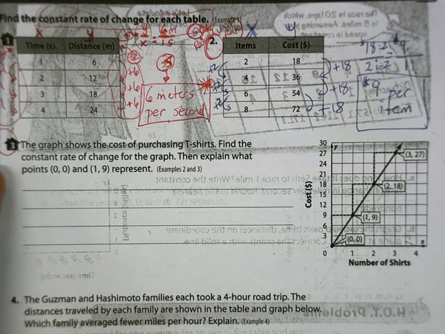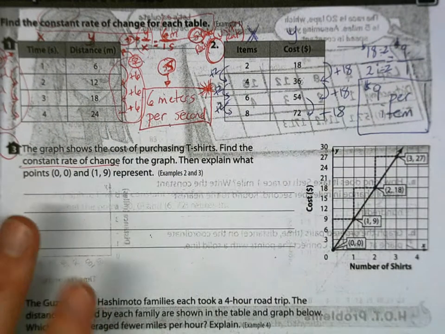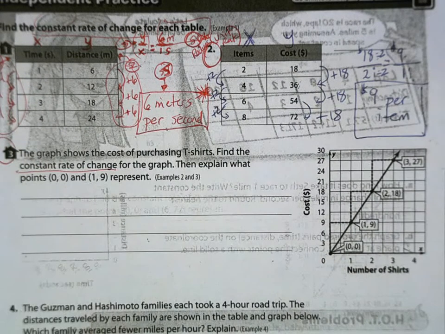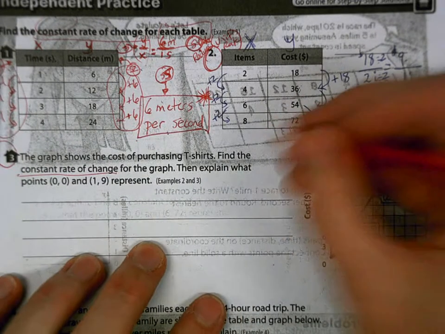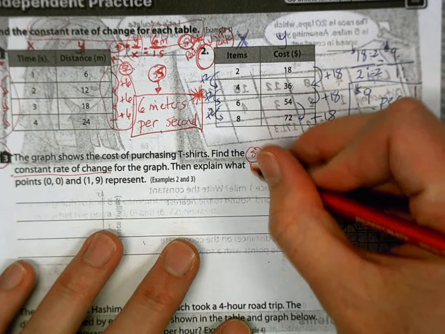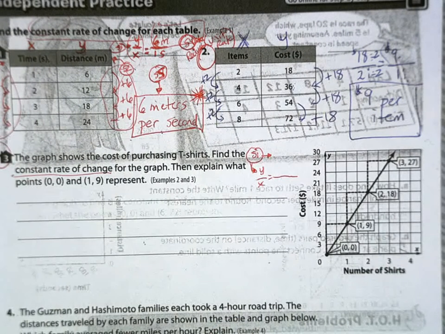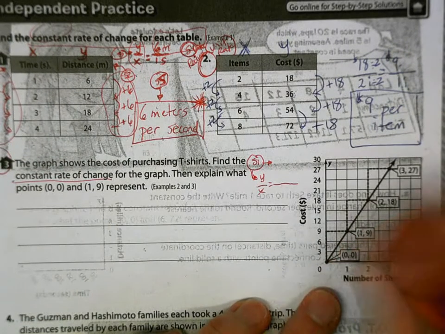It says the graph shows the cost of purchasing t-shirts. Find the rate of change for the graph, then explain what points (0, 0) and (1, 9) represent. All right, so they give us a couple ordered pairs there. The very first thing they're asking us to do is find the constant rate of change. Now, remember what I told you guys. I was getting you ready for a little bit later this lesson, and for the future as well. Here's what step 1 is: find your rate of change as y over x, meaning what is the change in y? Now listen carefully. The change in y is you're going to choose 2 dots.